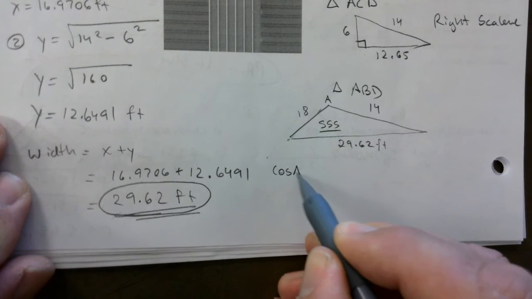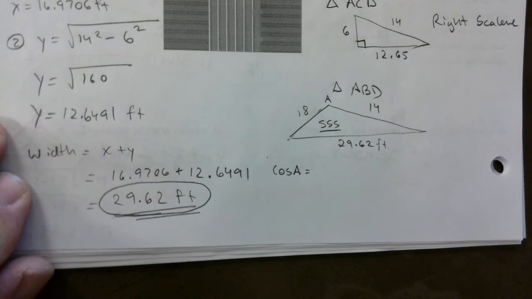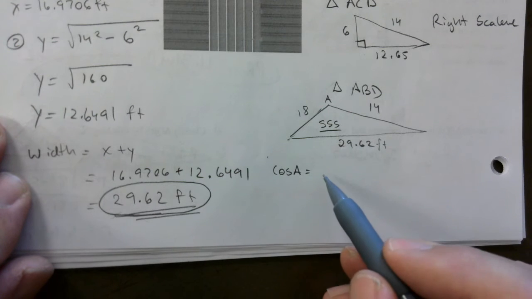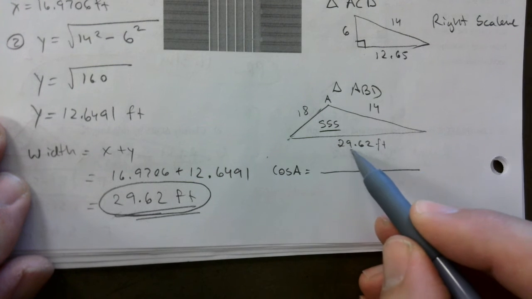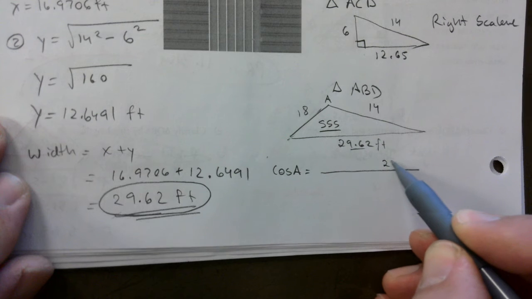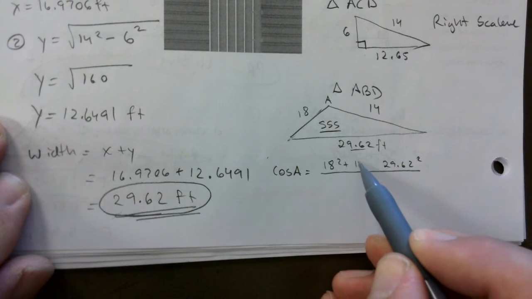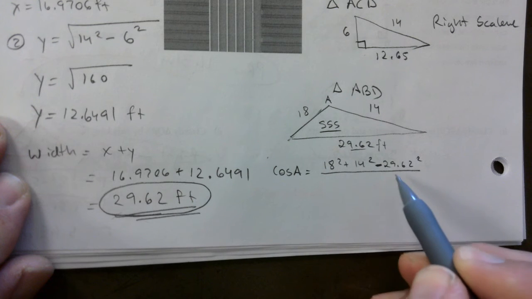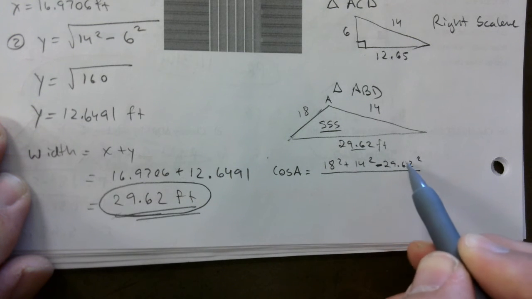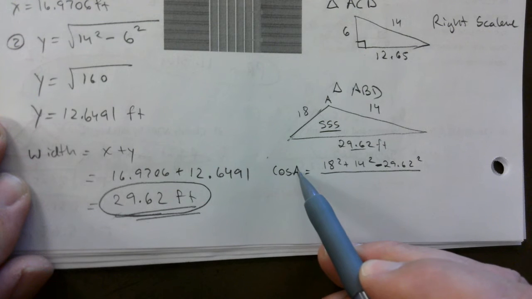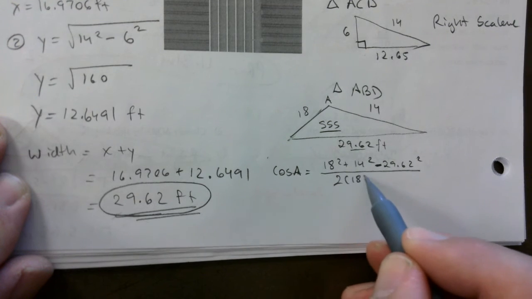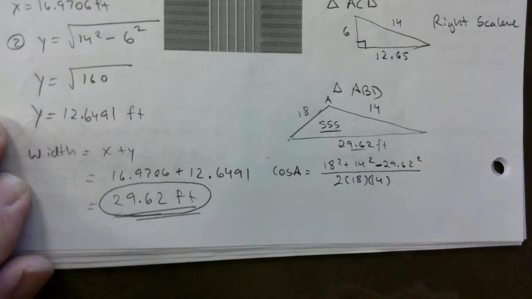So cosine of A, and I know some of you did it differently. That's okay. There's many ways to get there. I'm going to have this side across like this, and then it's 18 squared plus 14 squared, minus, make sure it's minus the side across the angle you're trying to find. And then it's 2 times 18 times 14.